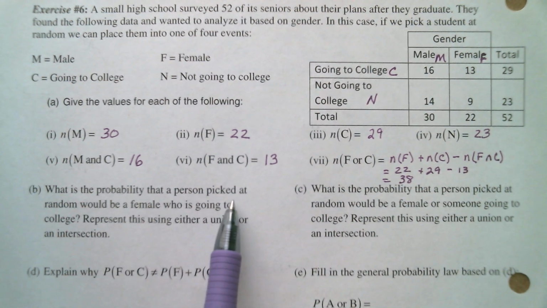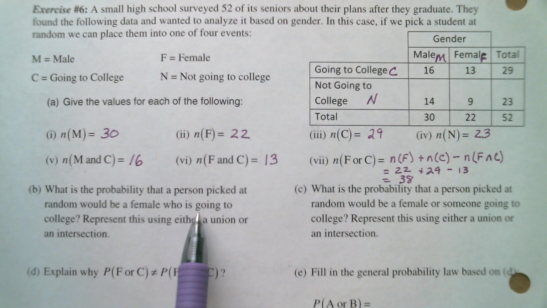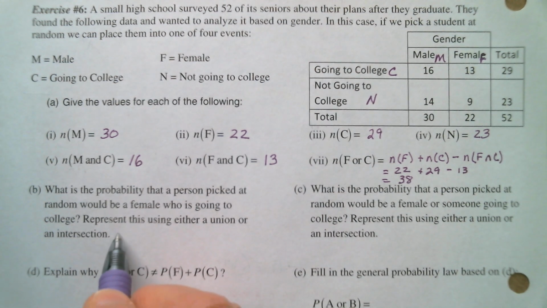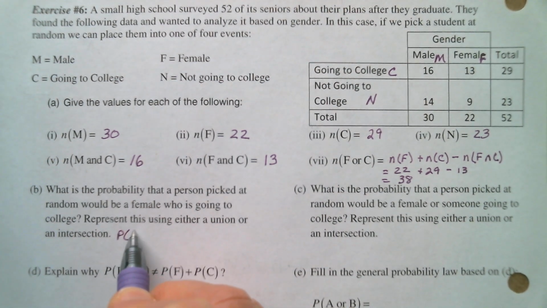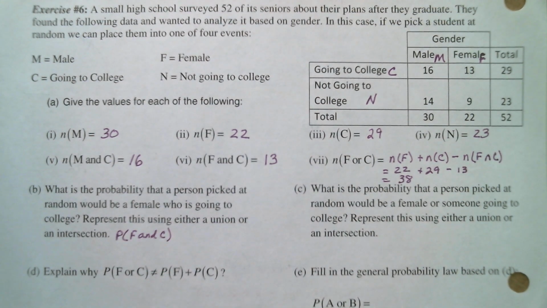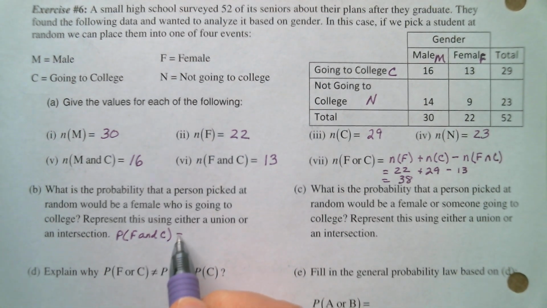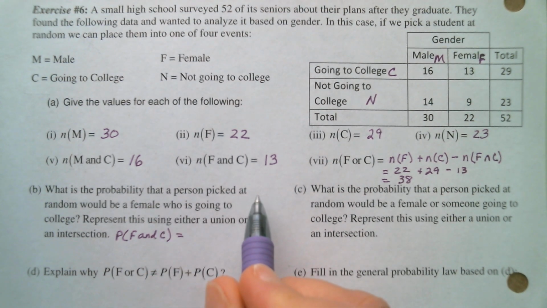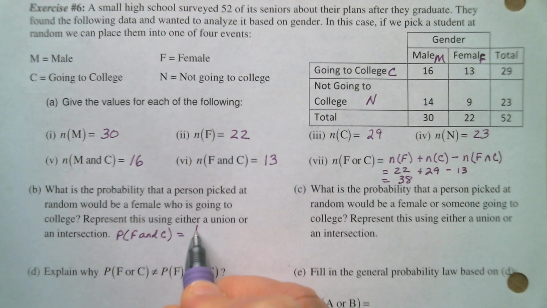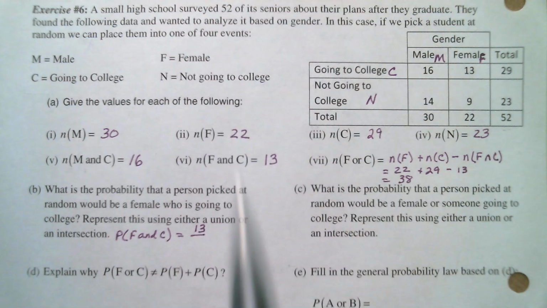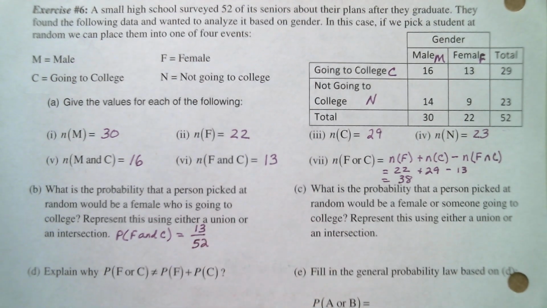What is the probability that a person picked at random would be a female who is going to college? Okay, so we want female and college, right? So this is the probability of female and college. Oh, but this is probability, sorry. So that's going to be our number over our total. So that would be 13 out of our total number of students surveyed, which is 52. So 13 over 52.